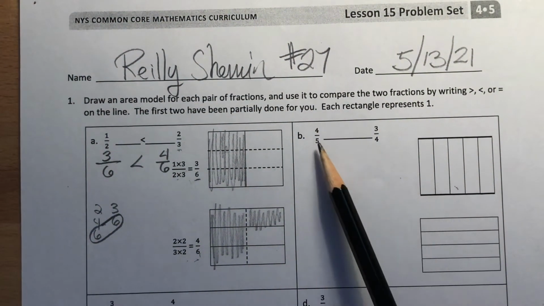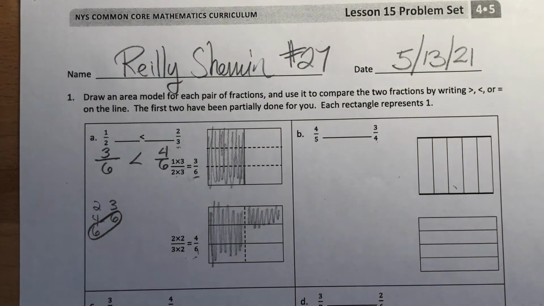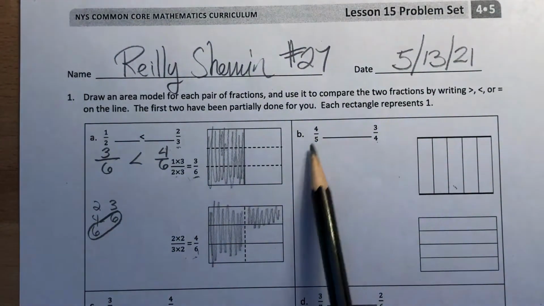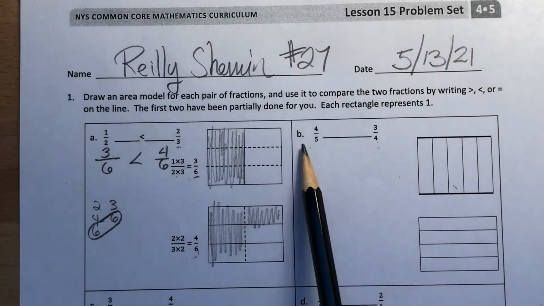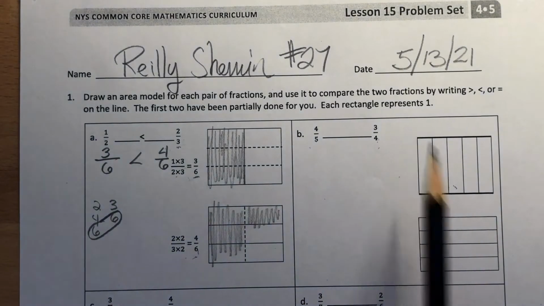All right, doing 4/5 and comparing it to 3/4. Okay, so when I look at 3/4 and I look at 4/5, I can change these into a common denominator of, say, 20, right? Because 5 times 4 is 20. So both these numbers fit into that 20, all right?